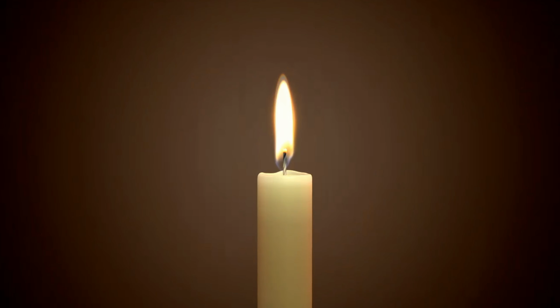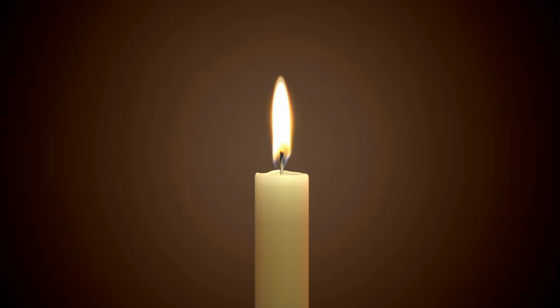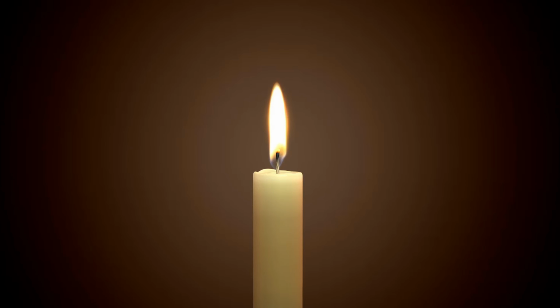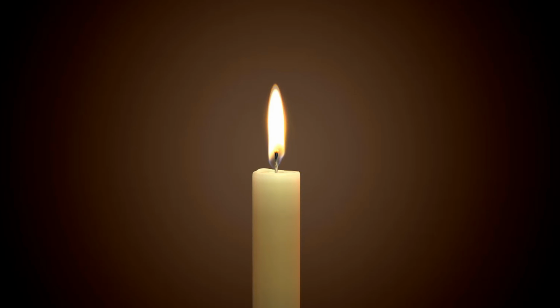Candles have been used since ancient times. Although the importance of candles has decreased in the developed world, they can still be found in many households. In the past, candles were made either of beeswax or tallow, while today they are usually made of paraffin wax, which does not burn when solid.